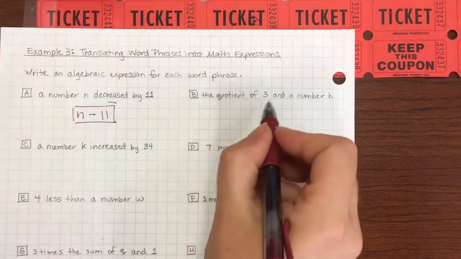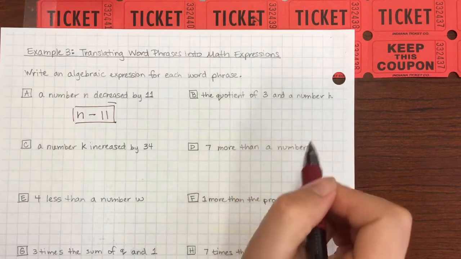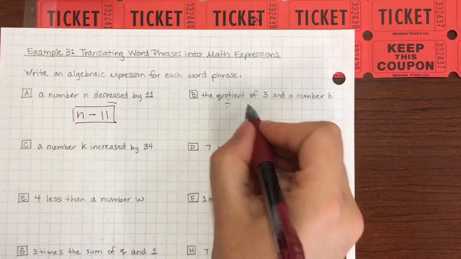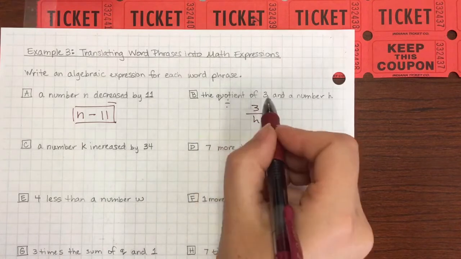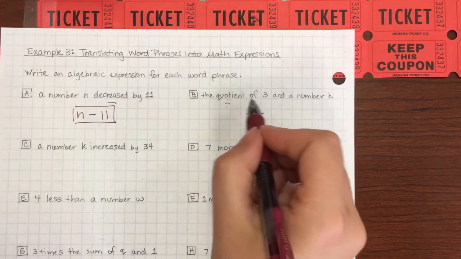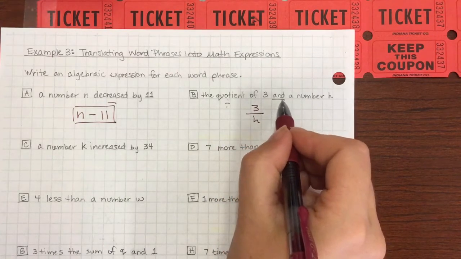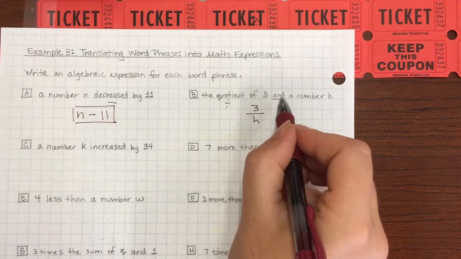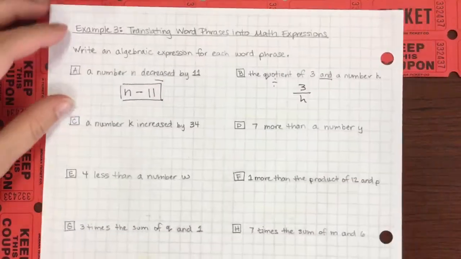The next one. The quotient of 3 and a number h. So quotient means division. 3 and a number h. So that's just going to be 3 over h. Whatever the thing is that's listed first after the word quotient, that's going to go on the top. And the word "and" lets you know, okay, I'm about to tell you what goes on the bottom. So 3 goes on the top, and lets you know that h is going to go on the bottom. Let's go on to the next one.